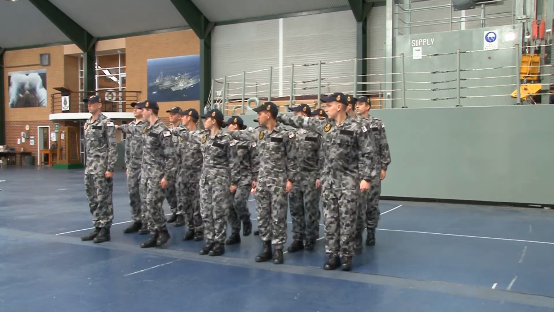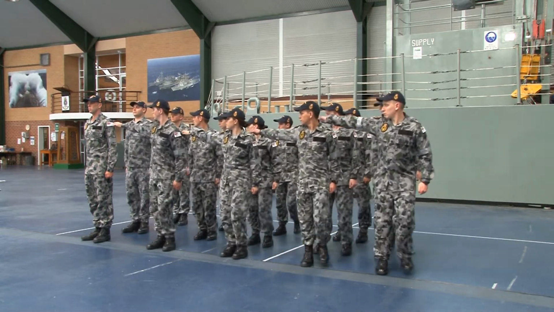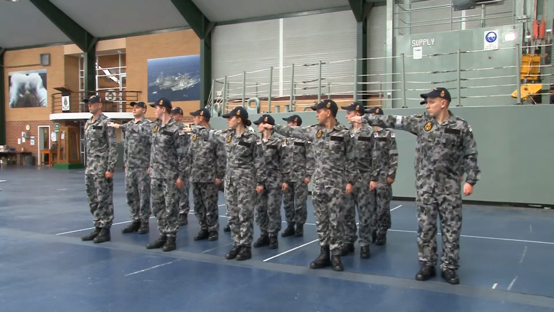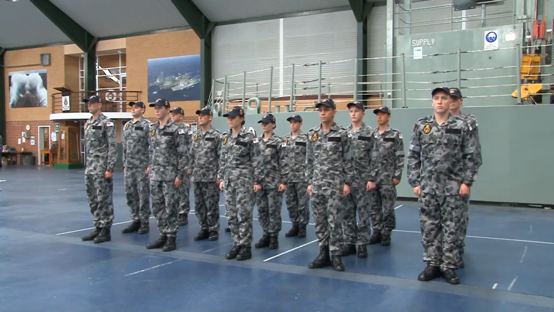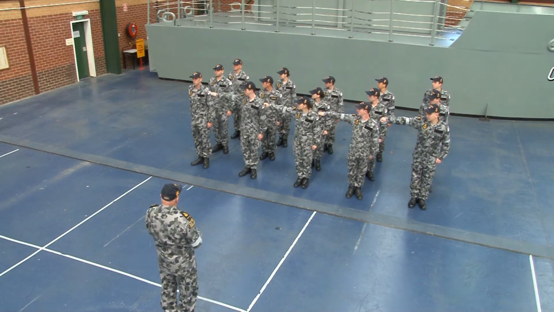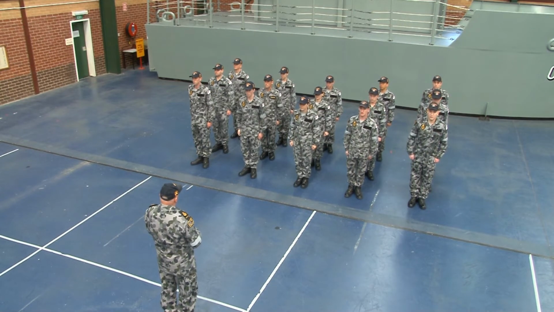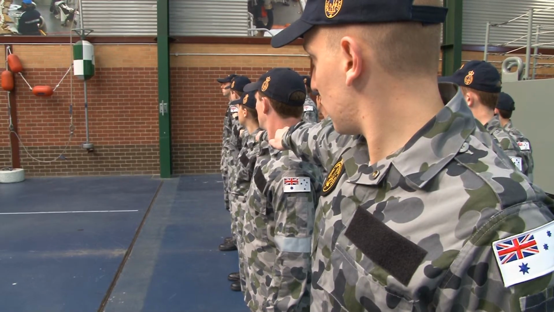move. On completion of all movements, each person in succession from the right marker smartly cuts their arm to the side of the body. At the same time, each person turns their head smartly to the front and resumes the correct position of attention. It should be noted, 1.